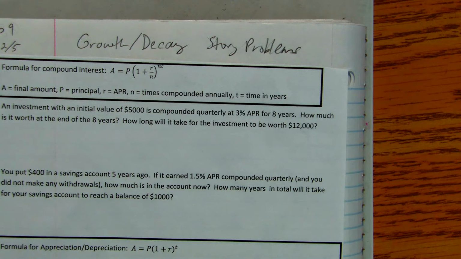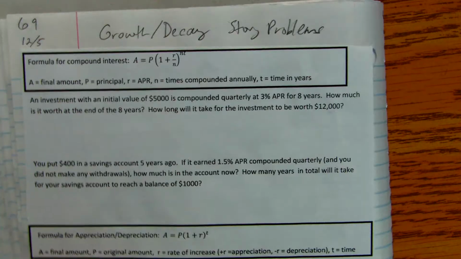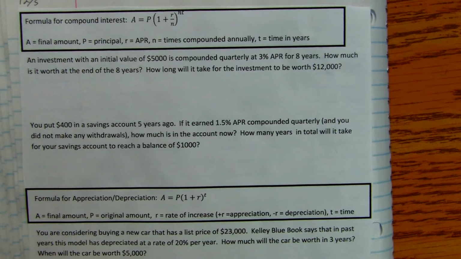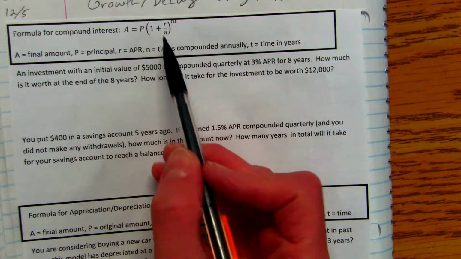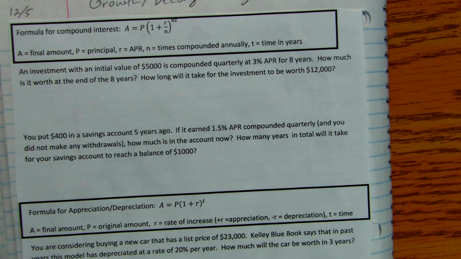Okay, so we are going to start with this formula. It is reviewed from something we've done before. The formula for compound interest.